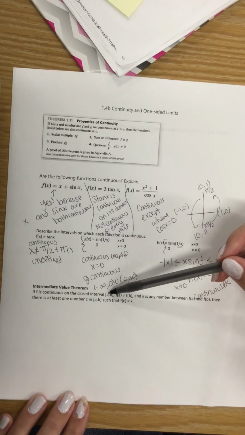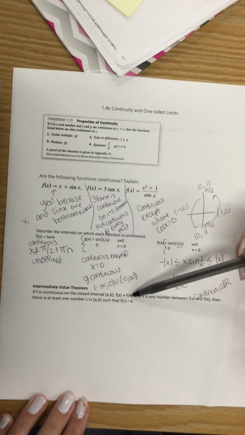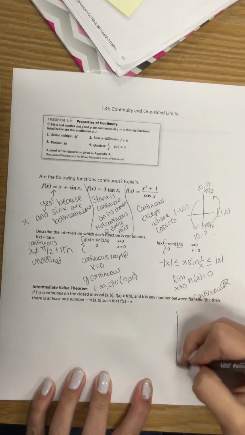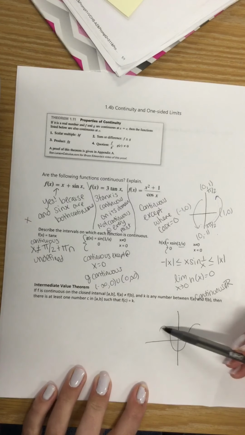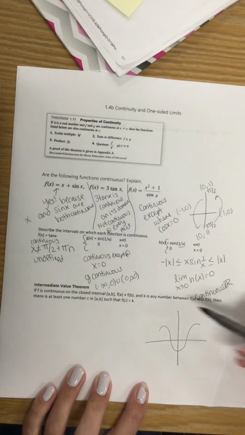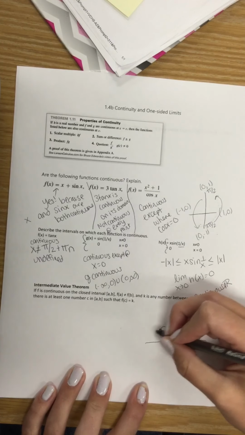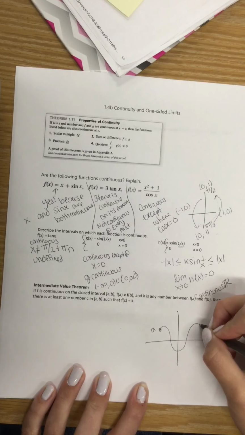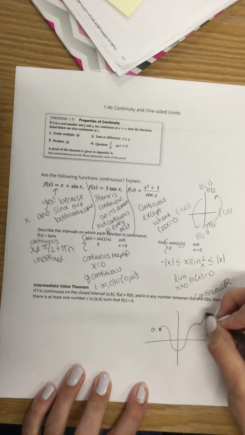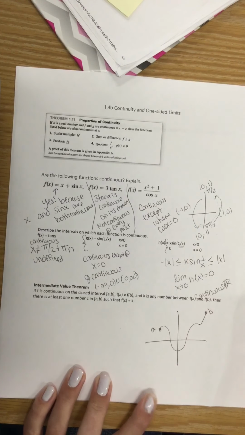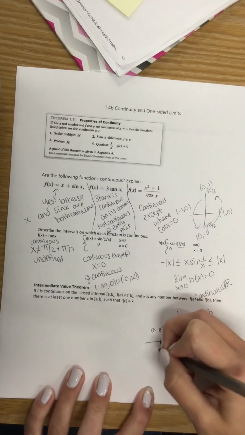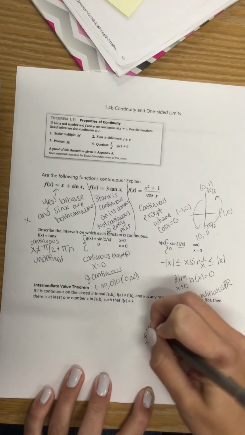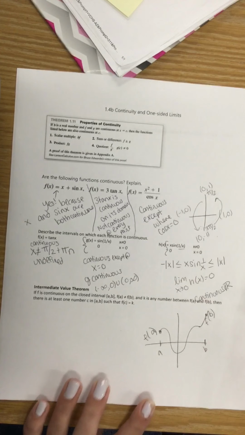So if the function is continuous on the closed interval a, b, where they do not equal each other, they're different points. So we're saying we have some function here, and it's continuous. It doesn't stop anywhere. I'm just going to say this is a, and this is b, and this would be f of a and f of b.